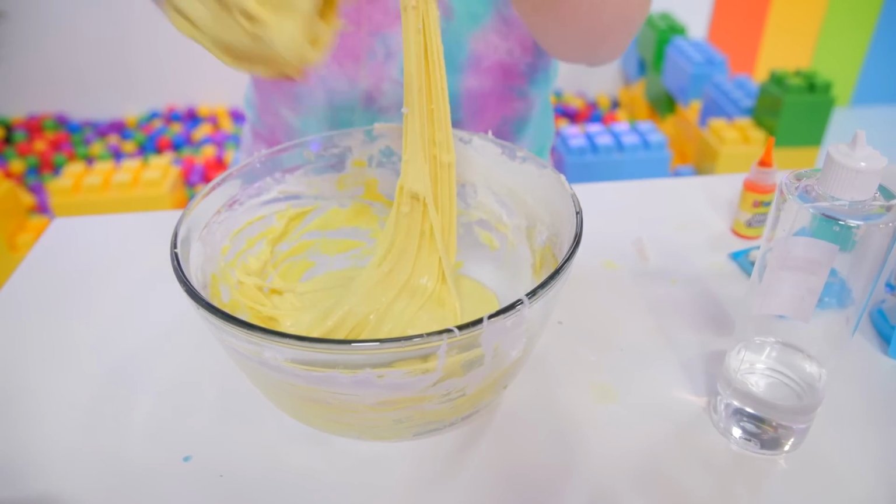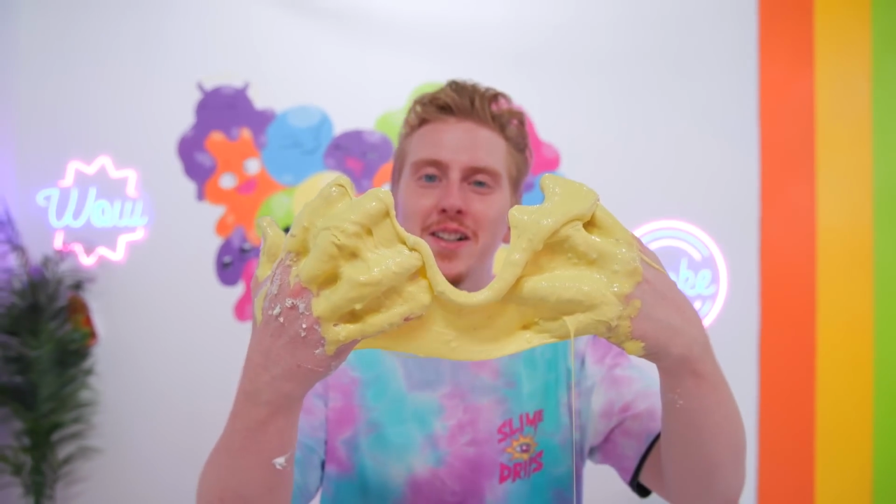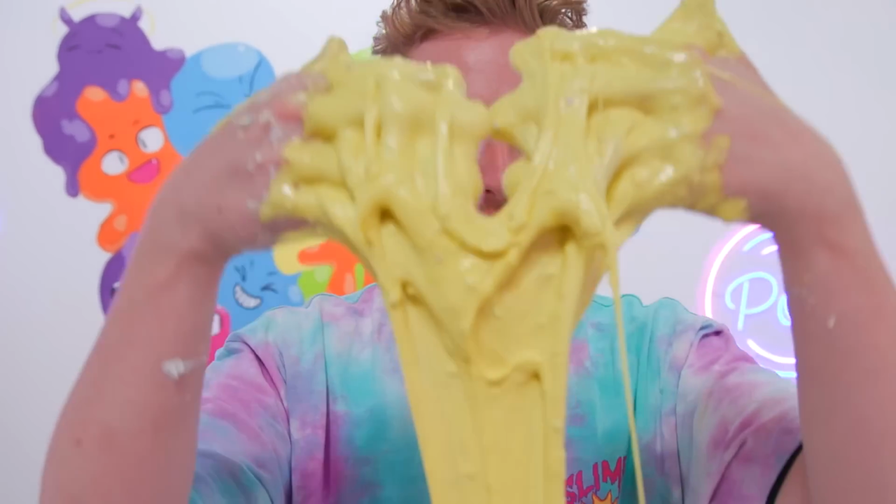Okay, this is definitely another texture. I would call it sticky butter texture, but it's not a texture that I want to play with. So this is totally a fail, even though I did make another texture.